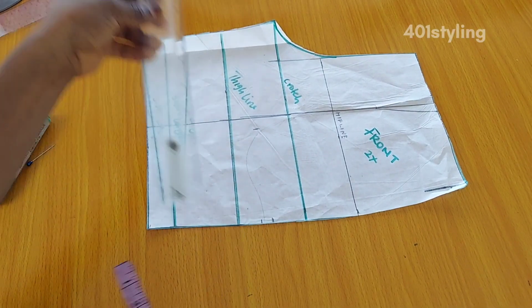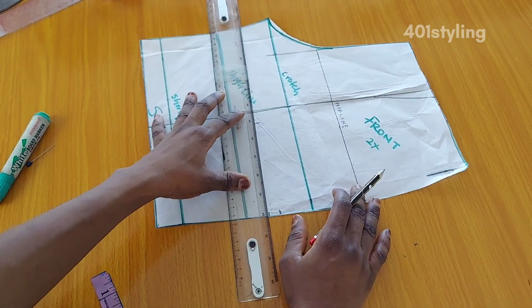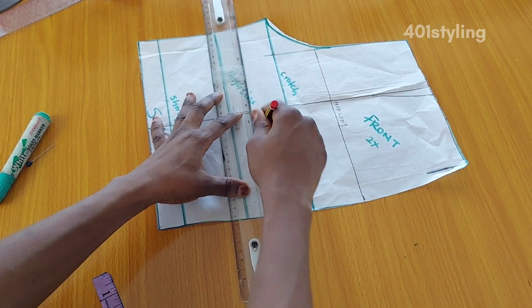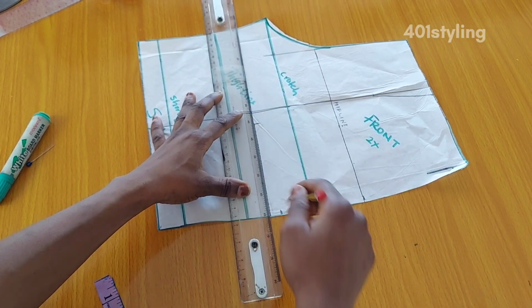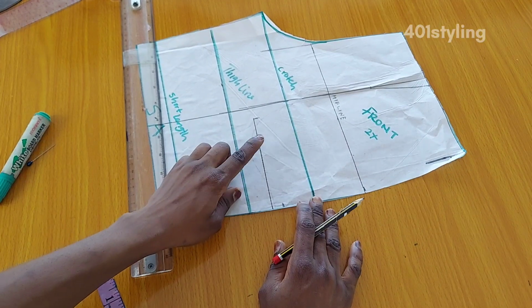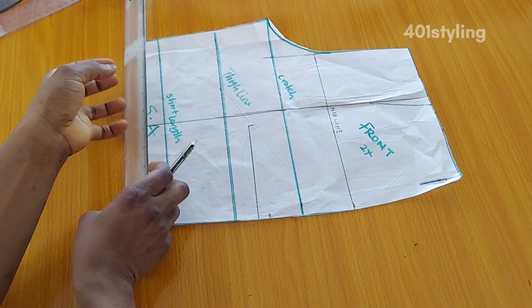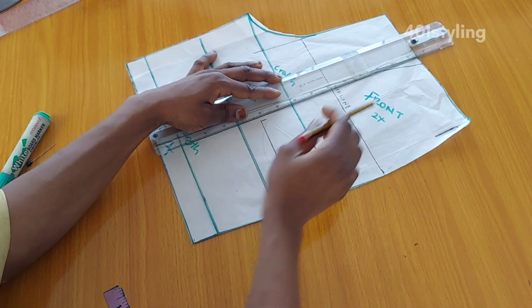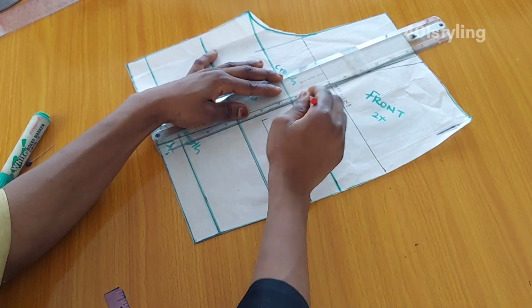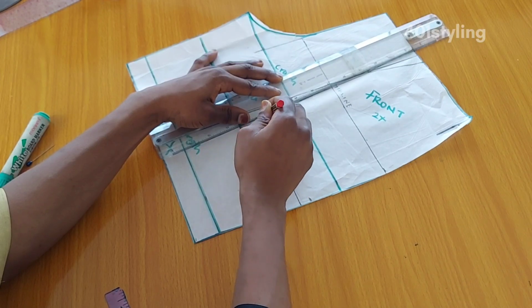Okay, so from this 5 inches I'm going to connect to the 2 inches that I marked earlier, and then I'm going to connect it slightly back to the waist. This is optional depending on the design of the pocket bag you want to have, but this is more or less a general measurement.